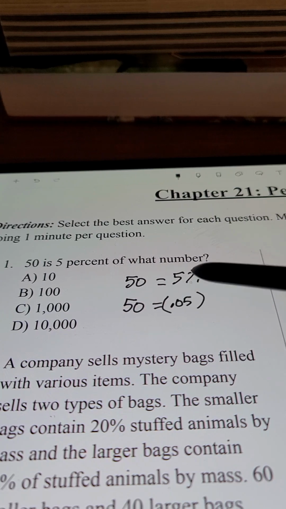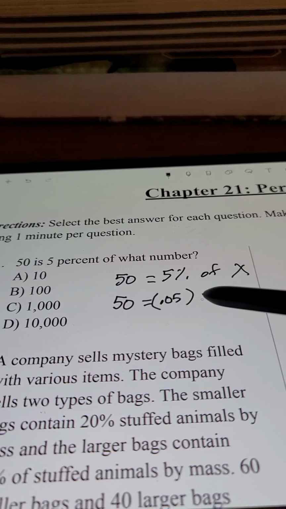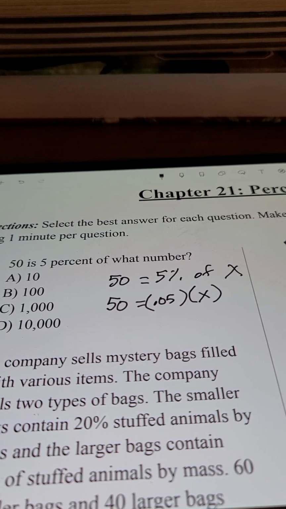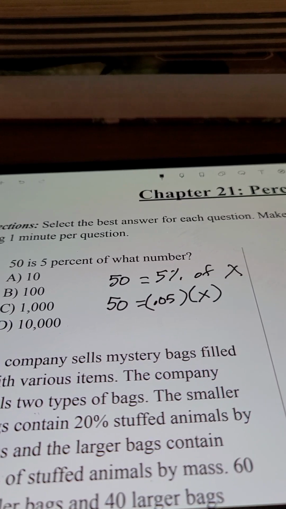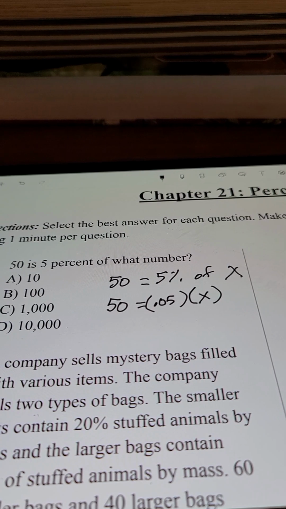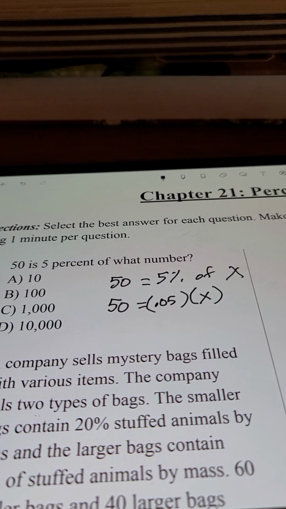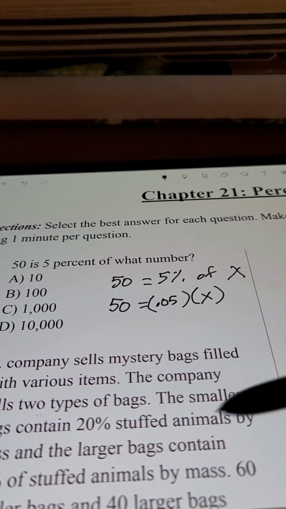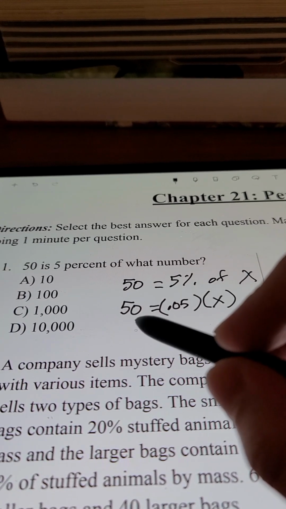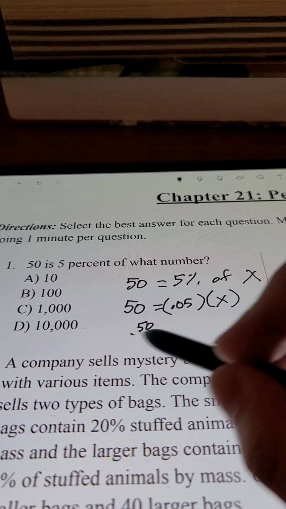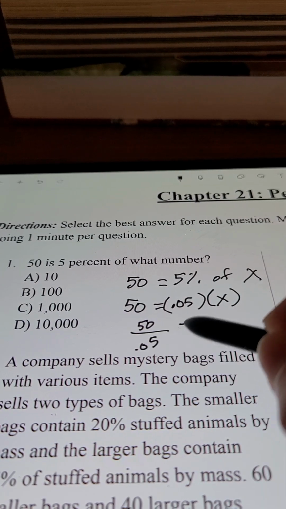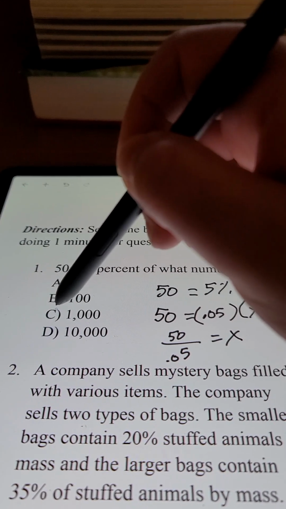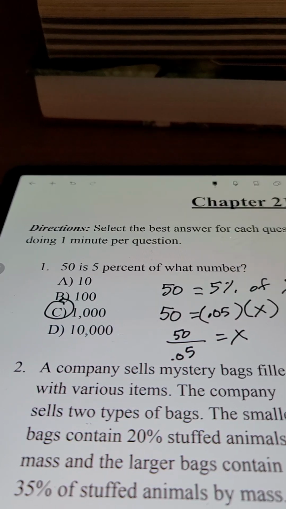0.05, because we have to move the decimal 2 to the left, and then multiplied by x, because when you take the percent of a number, you turn the percent to a decimal and multiply by that number, which in this case we don't know what it is, it's x, and we have to solve for it. So all you would need to do is divide each side by 0.05, so you would have 50 divided by 0.05 is equal to x, and when you solve that, you should get that the answer is C, 1,000.